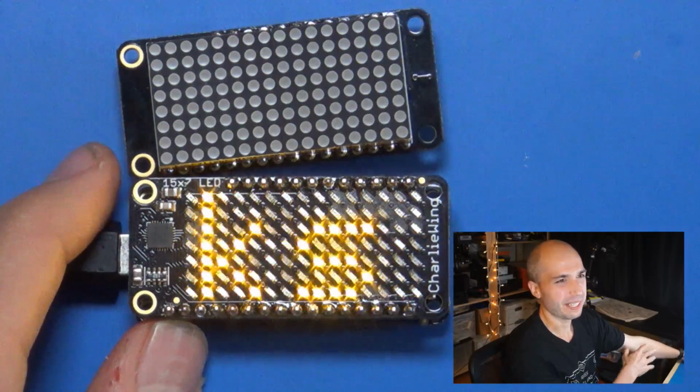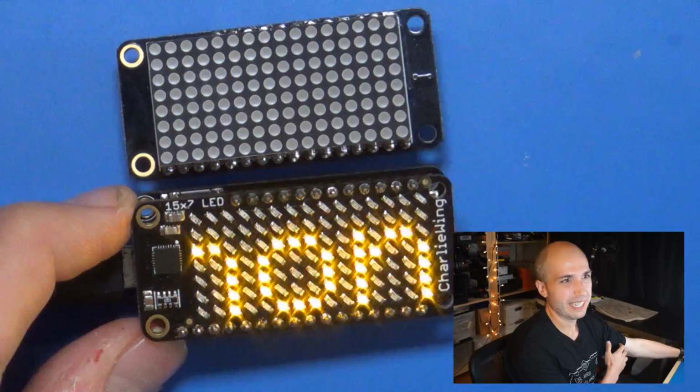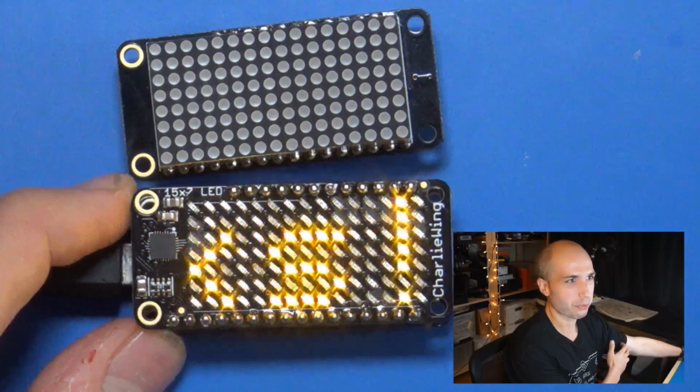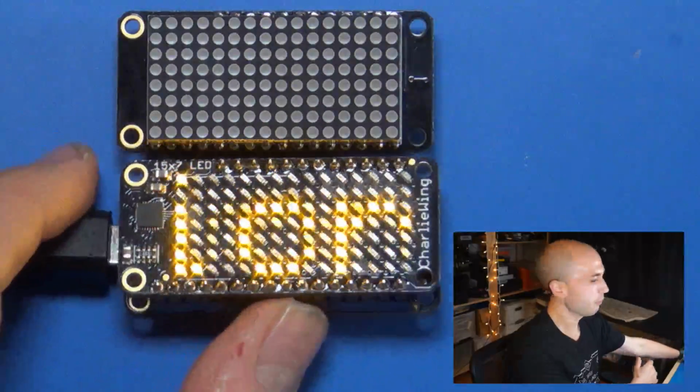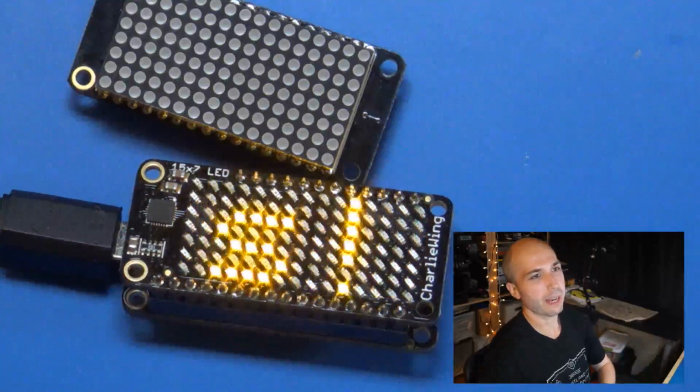But it's still pretty readable and still works well. The exposure on this camera makes it kind of difficult to read, but when you see this in person, it's really nice. It's bright and it just scrolls across. It makes a nice little message display for this. So let's see some of the issues I ran into, or at least how I got this to work.